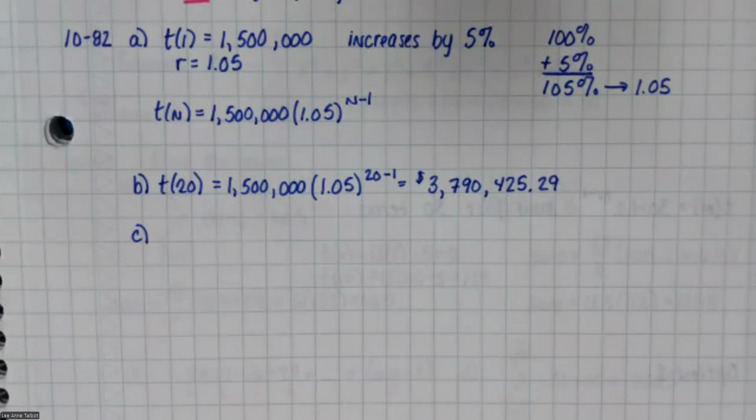Anyway, and then I reminded you from Math 1 how to get a multiplier from a percent increase. So you take 100% plus 5% because it's increasing, move the decimal over 2 spots, and that gives you a multiplier. Again, I also really like to write the geometric one in terms of the first term because I'm too lazy to go back and find them here. The last thing we did was we plugged in 20 to find out how much his 20th payment would be. And he's very excited about the amount of shrimp that he could buy with $3,790,425.21. Okay, now back to Mr. Hanks.